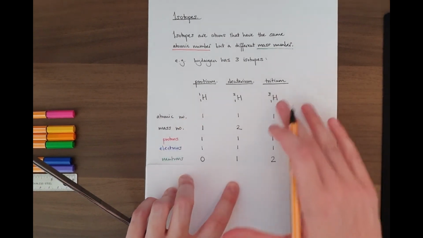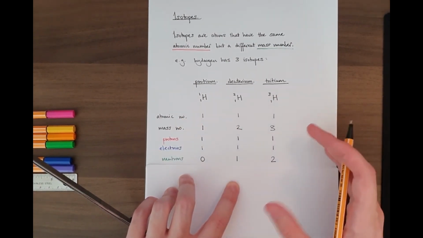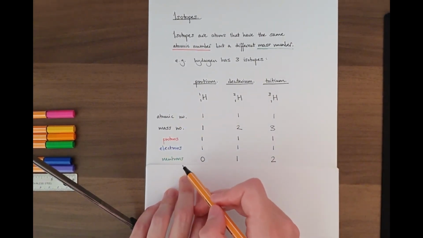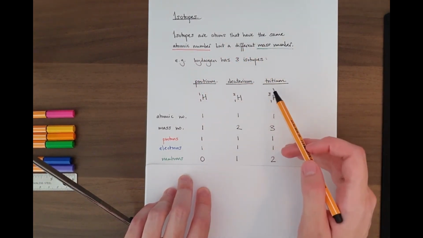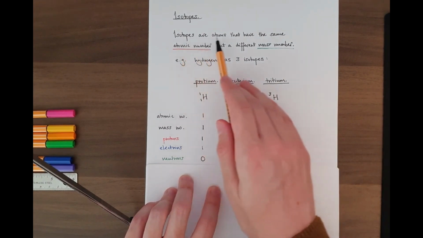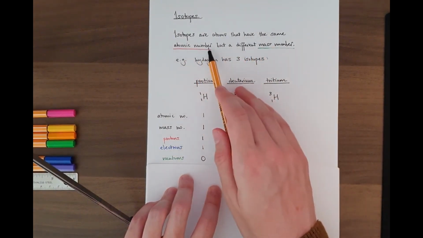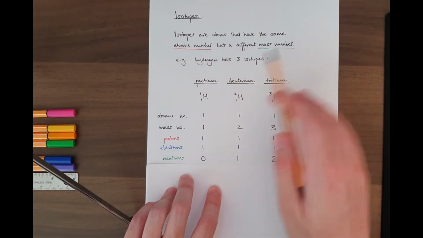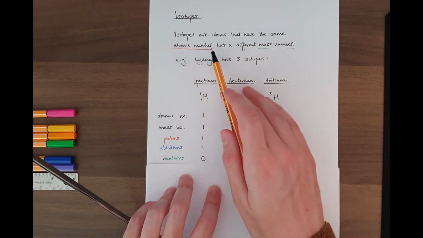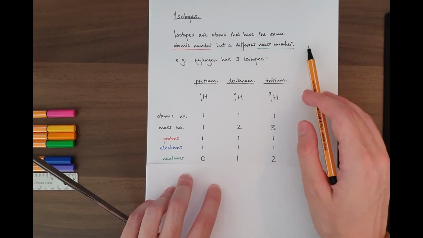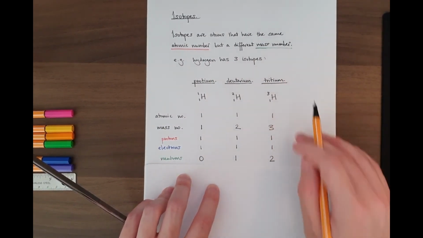So the thing that makes these isotopes, the thing that has changed, is the number of neutrons. So if we were to reword our definition then, we could say, as well as isotopes being atoms that have the same atomic number but a different mass number, we could also say that isotopes are atoms that have the same number of protons but a different number of neutrons. And that's what changes the mass number.